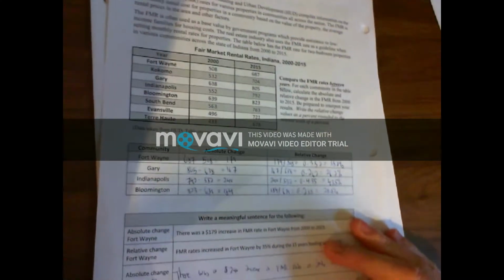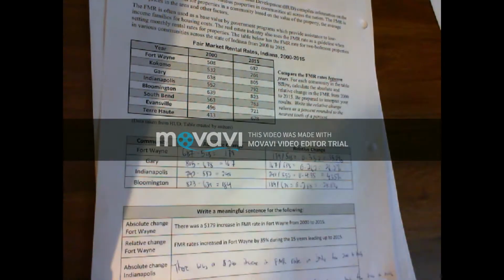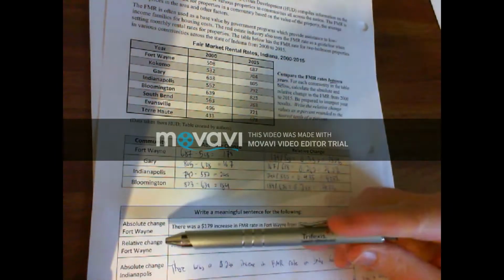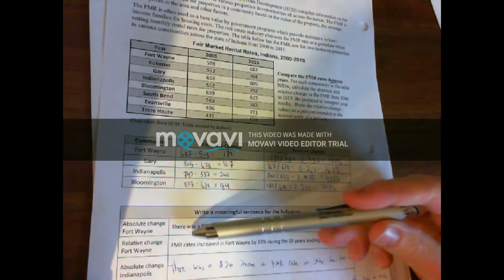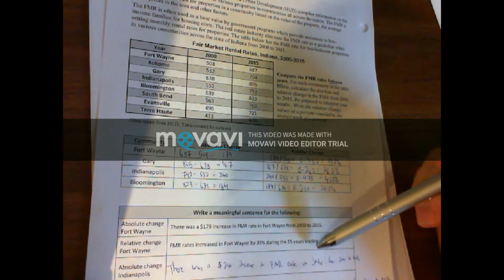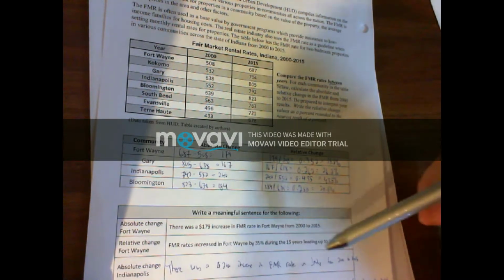Below this, we have the write-a-meaningful-sentence part. Remember, the reasoning part for these. The example they gave us, absolute change, Fort Wayne: there was a $179 increase in FMR rate in Fort Wayne from 2000 to 2015. The relative change, Fort Wayne: FMR rates increased in Fort Wayne by about 35% during the 15 years leading up to 2015.